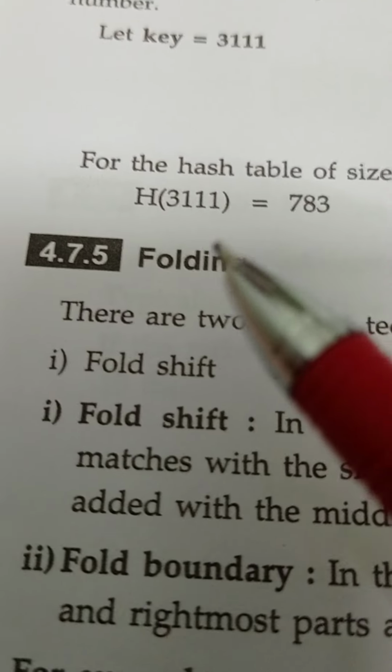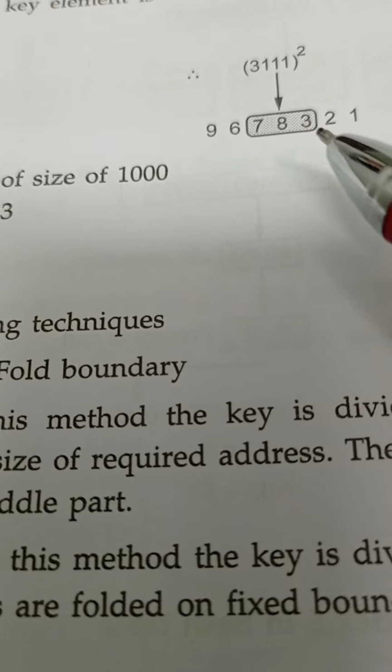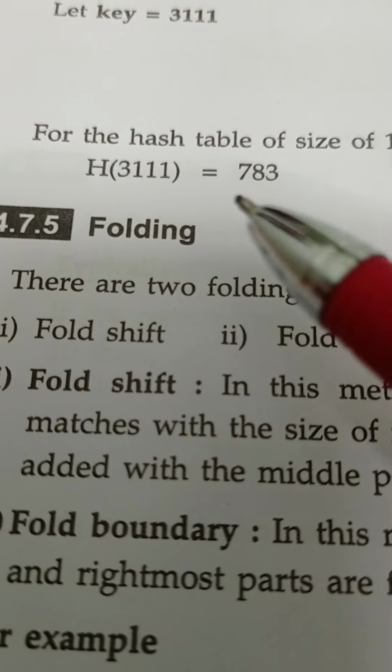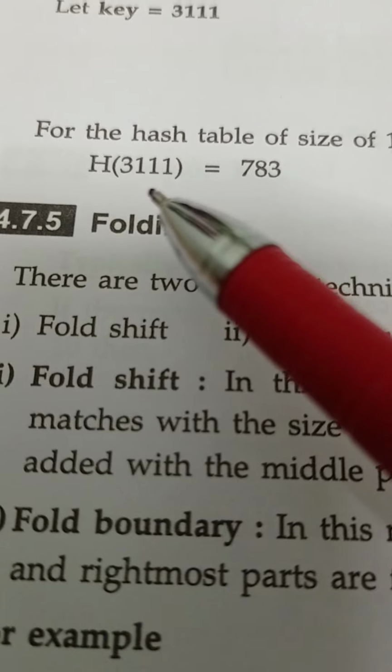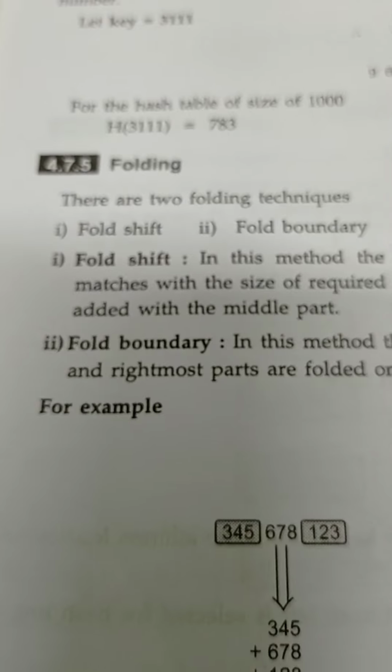That is, for a hash table of size 1000, this 783 is the address of the memory location where we store the data 311. Like this, so many techniques are there, that is mid square and folding.